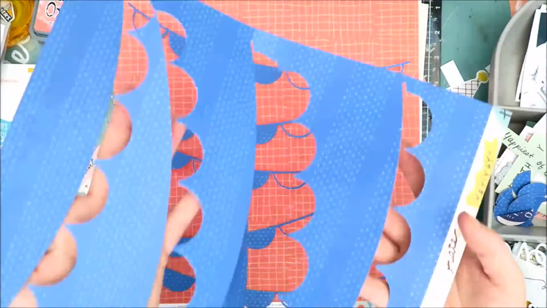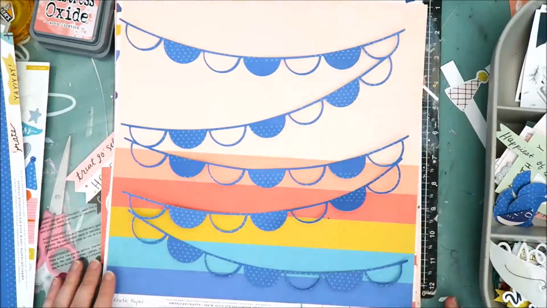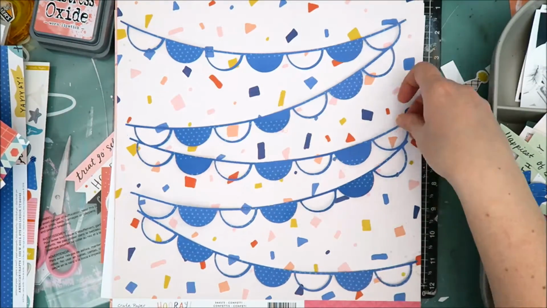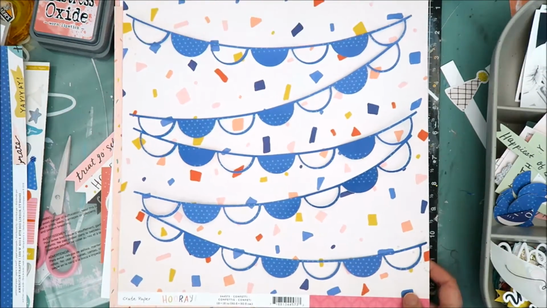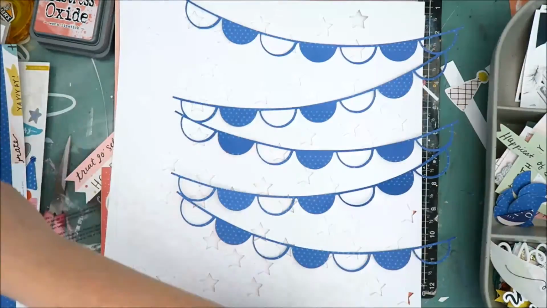So I went ahead and cut the banner from the Let's Party cut file on a piece of blue pattern paper from the Create Paper Hooray collection, and now I'm just going through some other pattern papers that are included in that collection to see if I want to use any of those as a background.